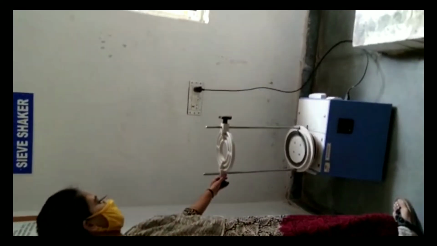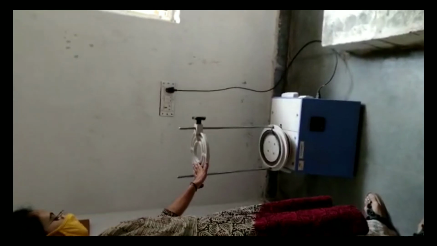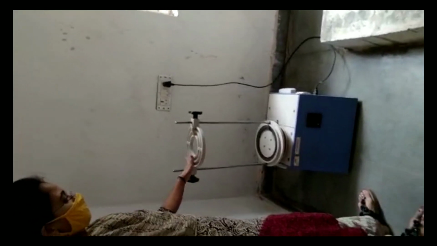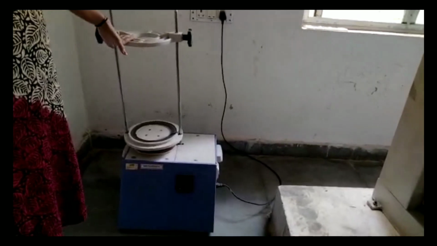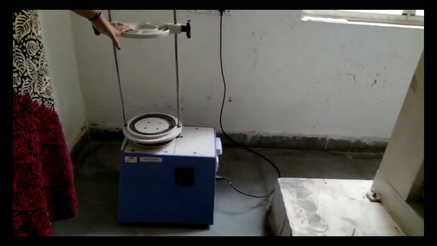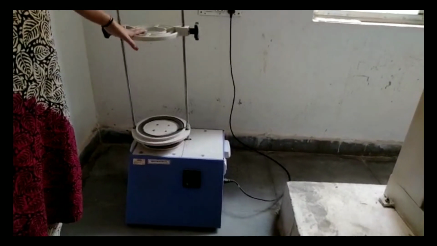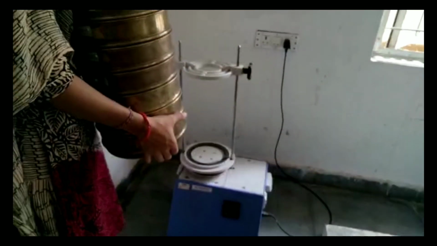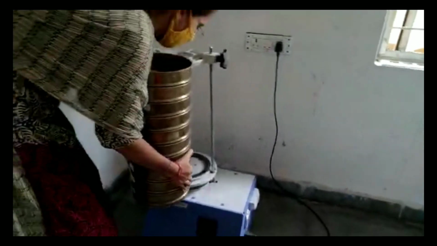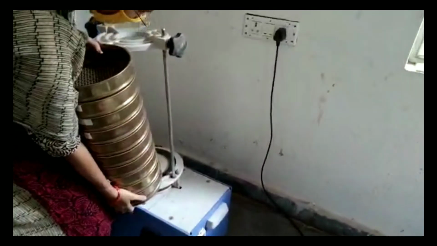Next, the arrangement of the sieve shaker. That is the sieve shaker. In the middle we have to place the sieves, all sieves at that place. Now I am placing the sieves in the sieve shaker.